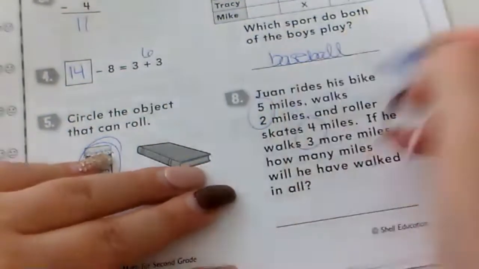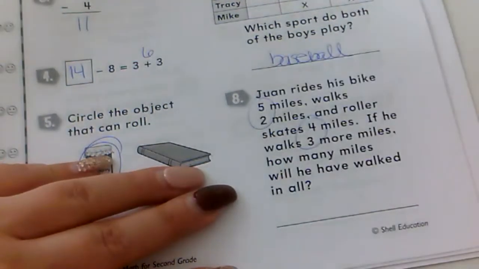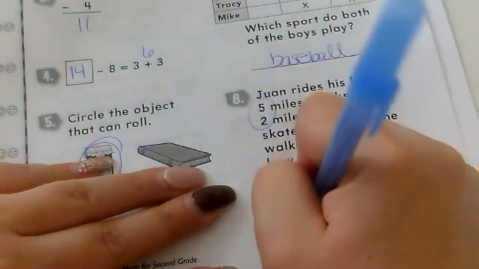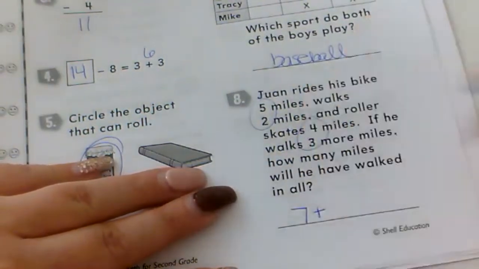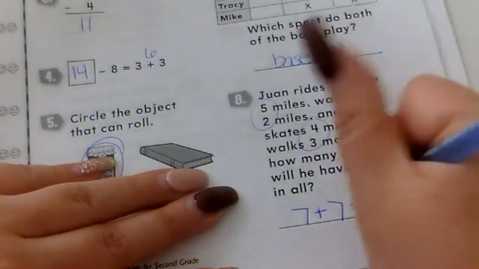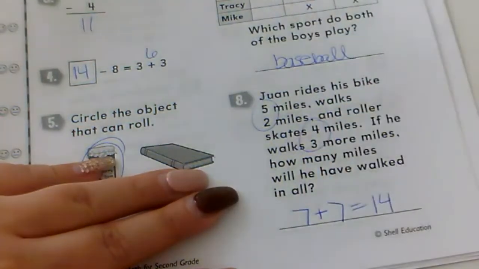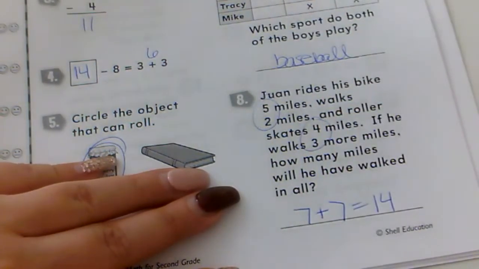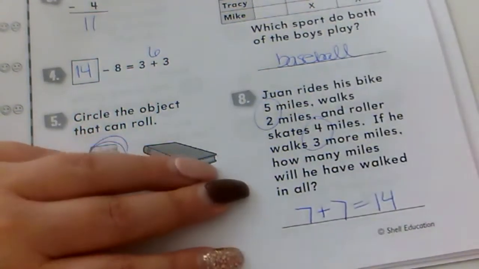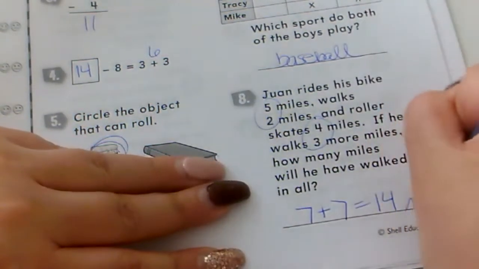So I'm going to combine these two. 5 plus 2 equals 7. Then I'm going to combine 4 and 3, also equals 7. So 7 plus 7 equals 14. I just try to do a little easier math, but if you need to add them all together, you're still doing the same thing. So he would have walked 14 miles. They're trying to trick you with that wordage, so be careful.